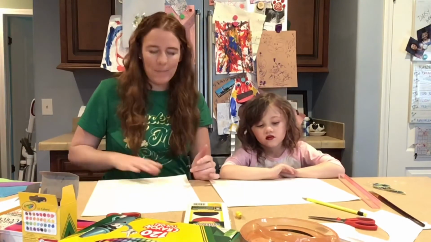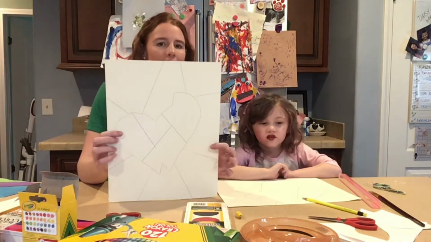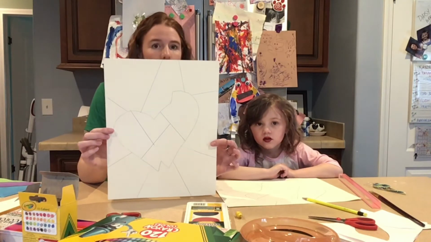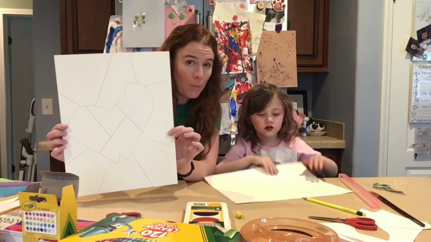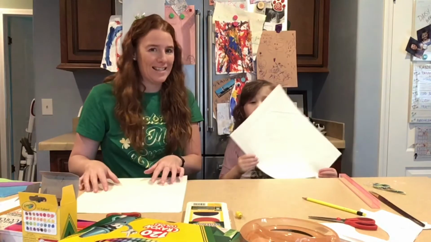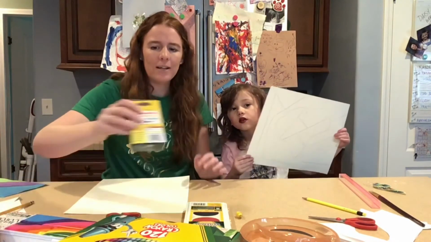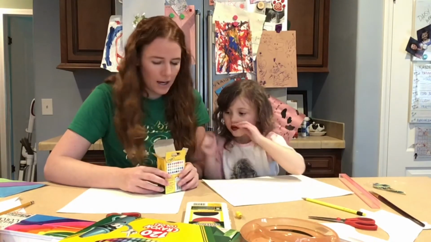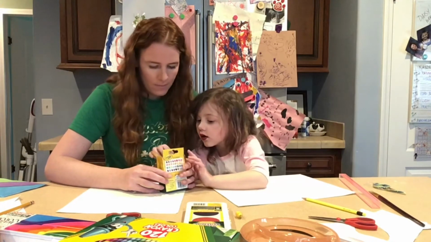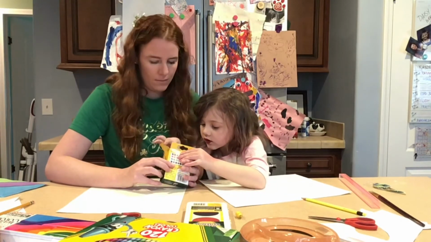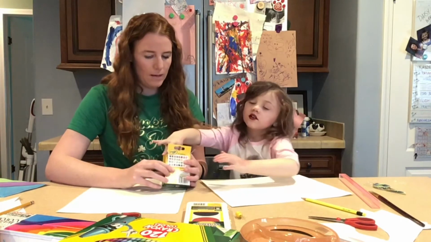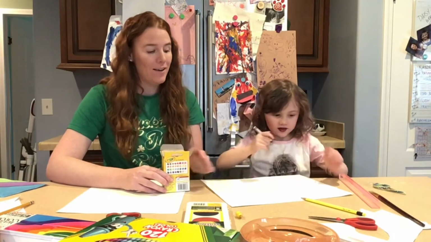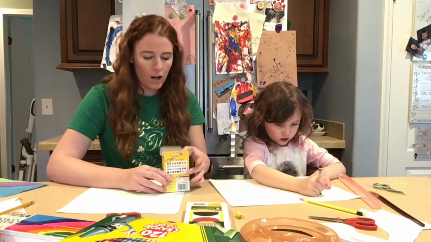The next step is to take a crayon and trace over all of our lines that we just made, just so it's darker, because when we paint it, we want to be able to see the lines. Good job, show everybody. So we're going to find a dark colored crayon. What do you think the darkest crayon is, Kaylin? You want that one? Black! Black is a very dark crayon. So she is going to trace over all of her lines.